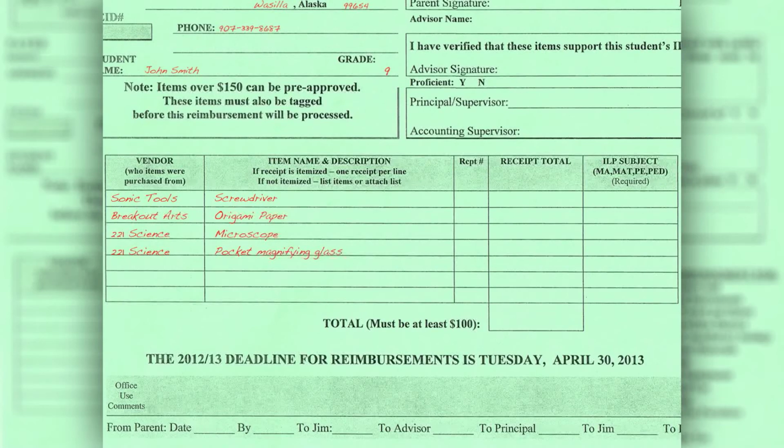The next column is the RCPT number, which stands for receipt number. If you are asking for reimbursement for items listed on more than one receipt, this is where you specify which receipt the items are on. Next to this column is another column labeled receipt total. Here you write the total on the receipt before sales tax.